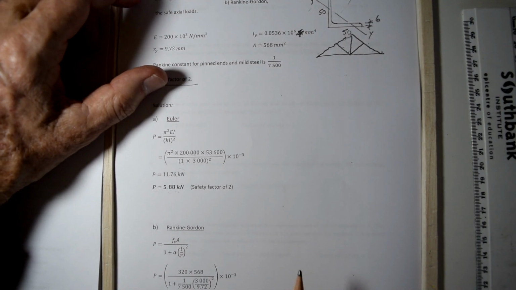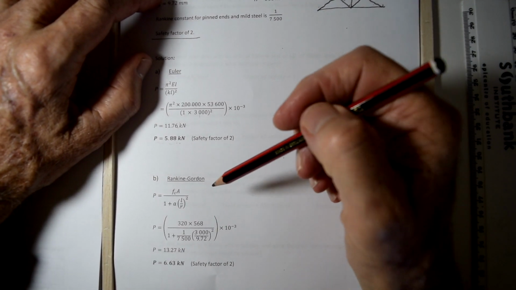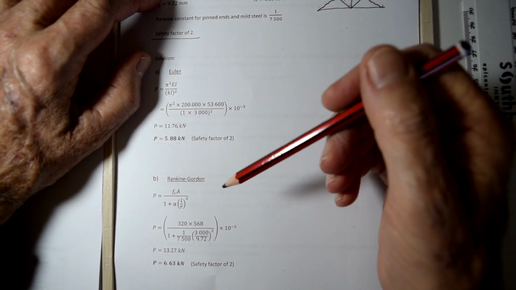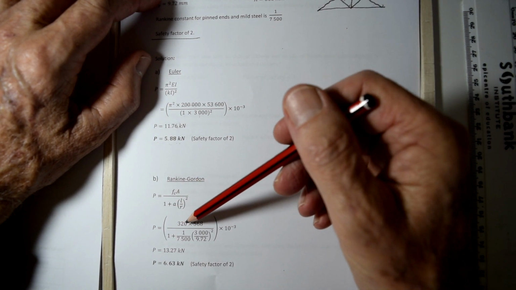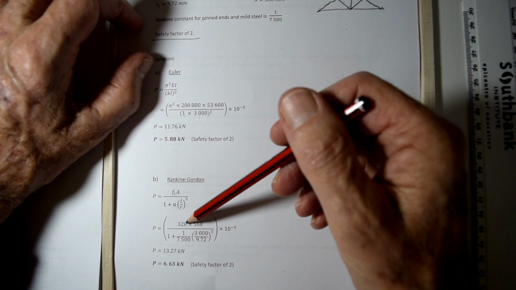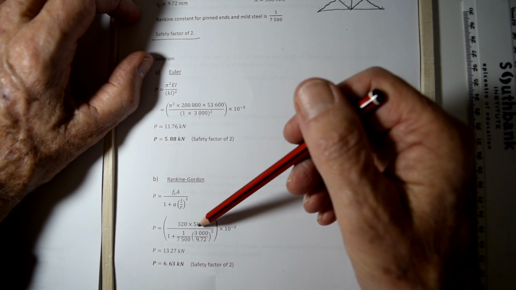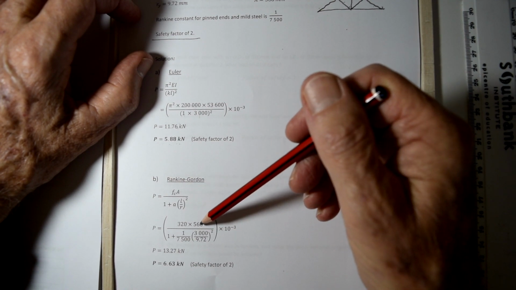Part B, using Rankine-Gordon, we apply the formula that we discussed on the previous page. The FC given to you for the steel is 320 newtons per square millimeter. The area of the angle is 568 millimeters squared.